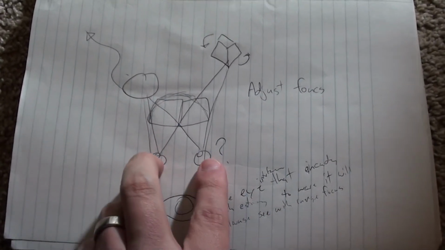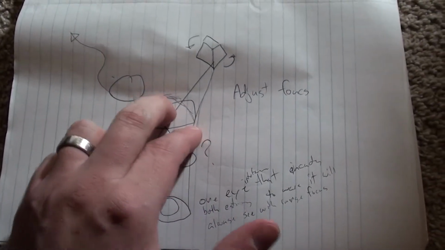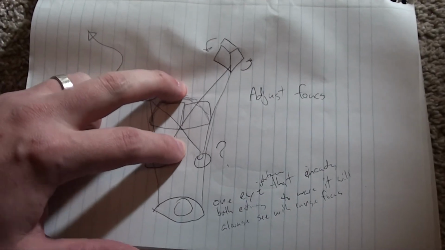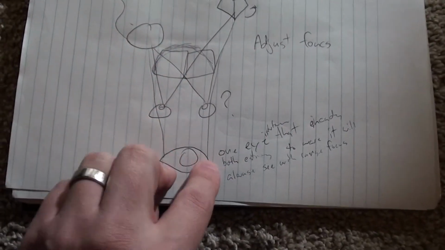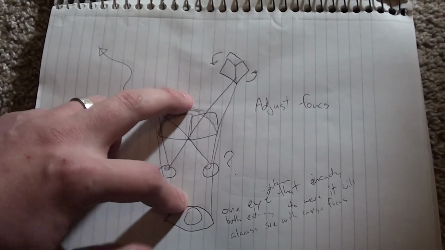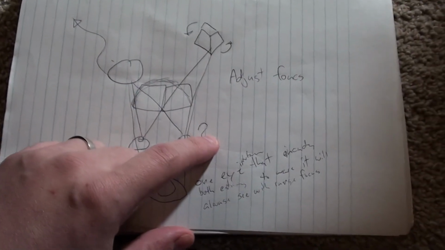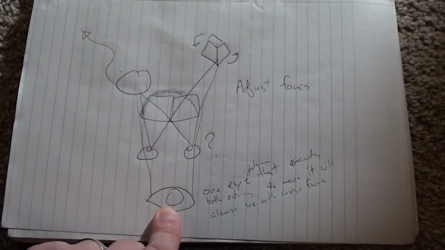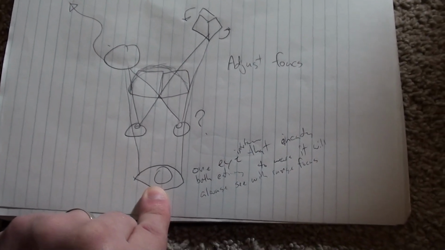But it appears that there is a range of view where everything is always in focus. So if you made one eye program that always put everything within that range of focus, it would always be in focus. Possibly, I don't know. That would need some experimentation.